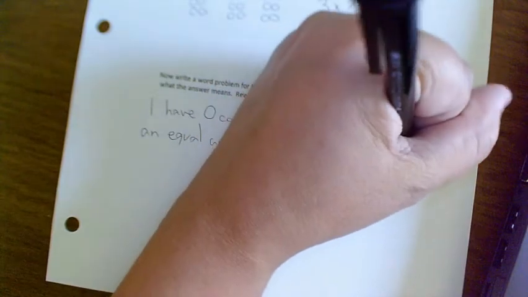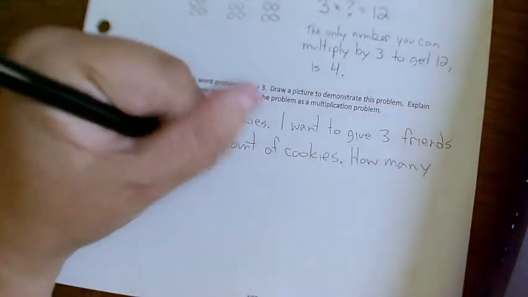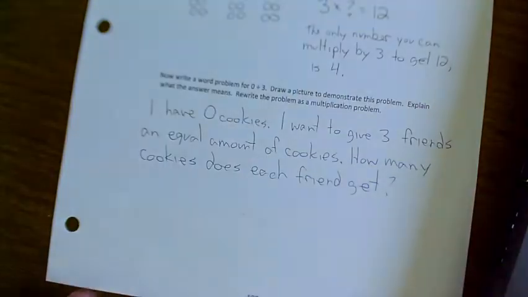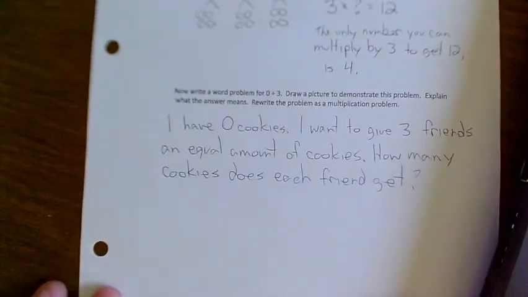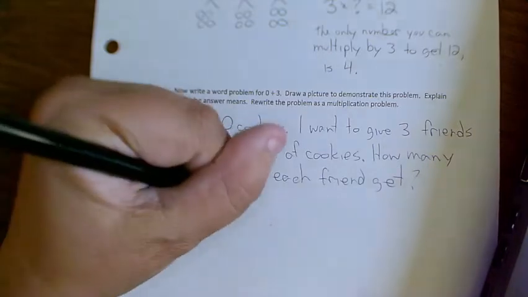So how many cookies does each friend get? Okay. So let's think about this. So I have nothing, but I still have my 3 friends.